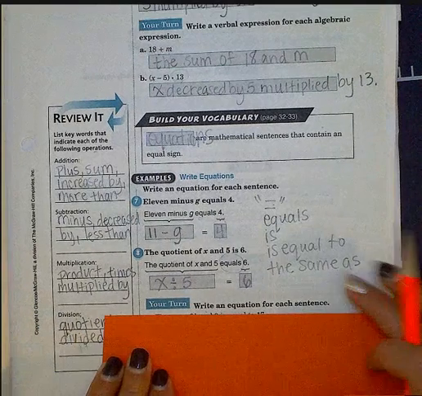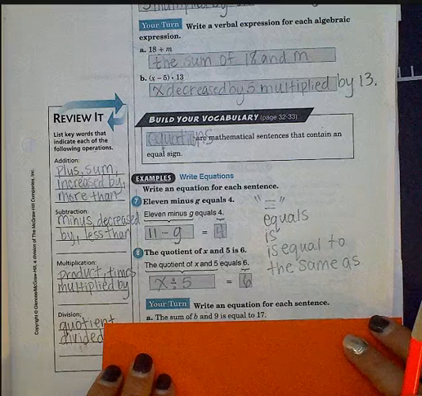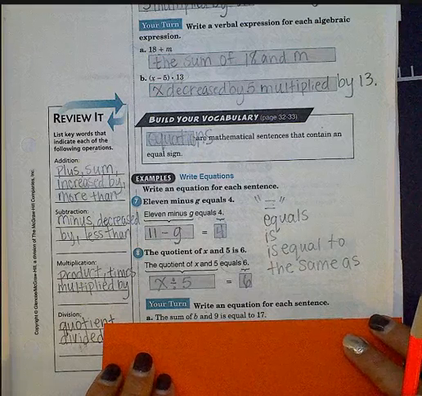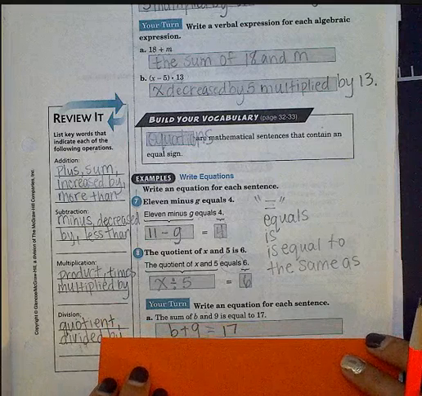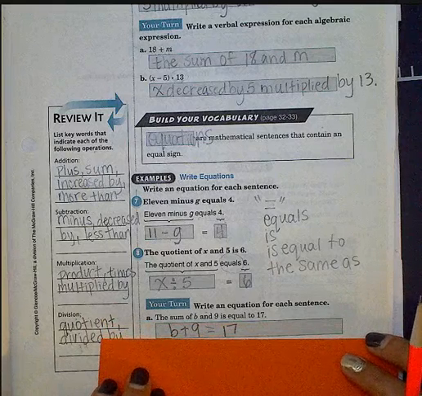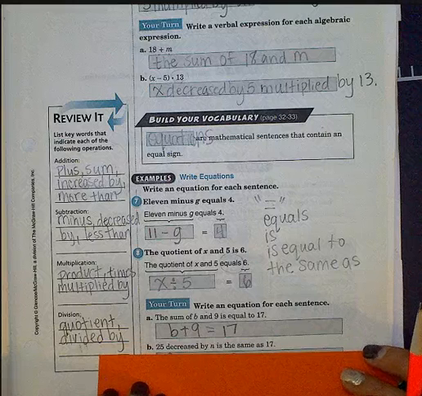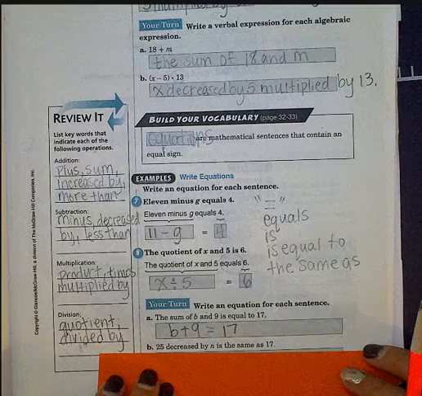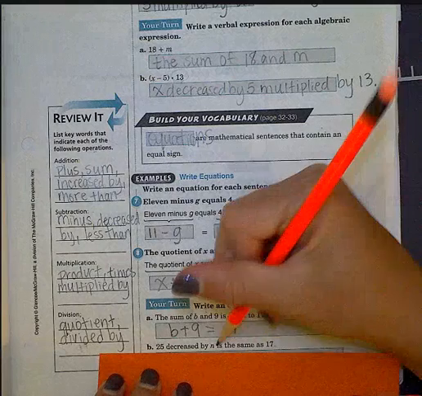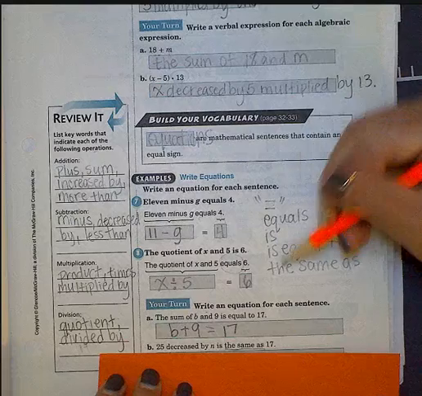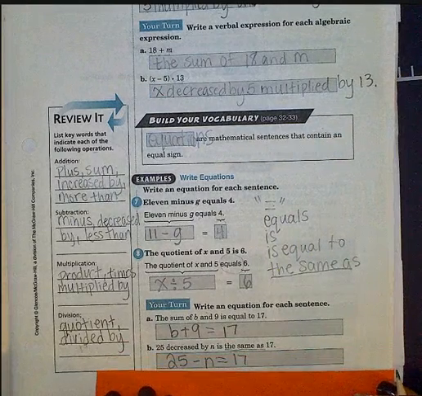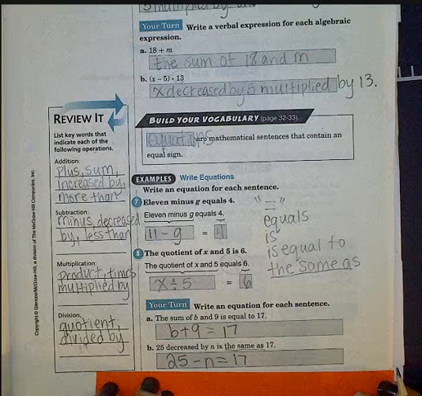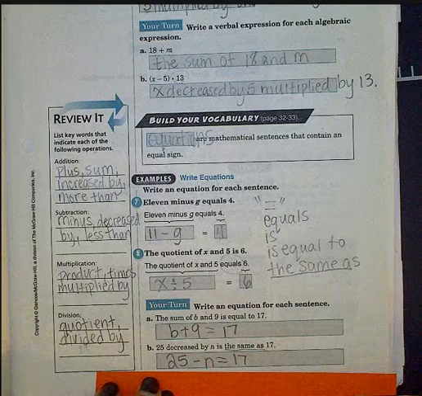Okay, so let's see if you got these answers correct. The sum of b and 9 is equal to 17. You should have written b plus 9 equals 17. You got that? Right on. 25 decreased by n is the same as 17. Remember, the same as is one of the words we have listed as equals. So 25 minus n equals 17. You got that? Good job.